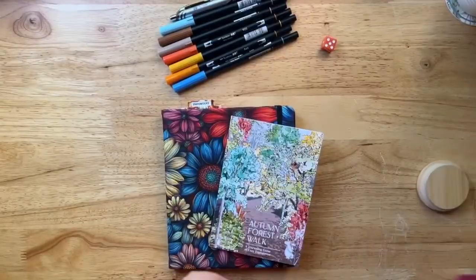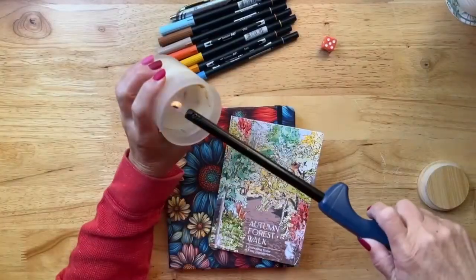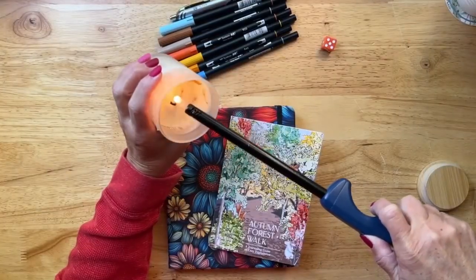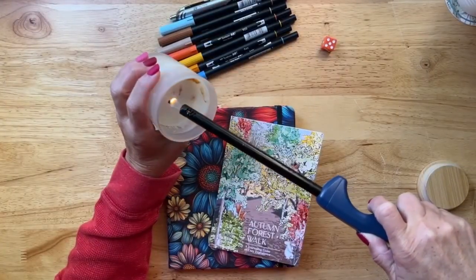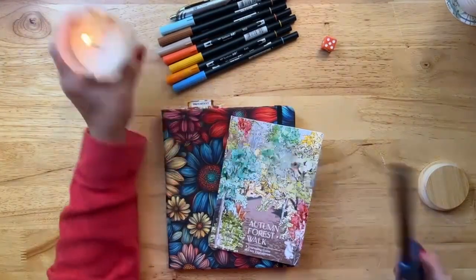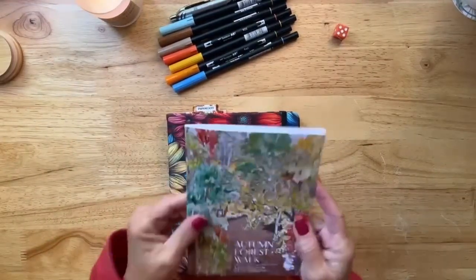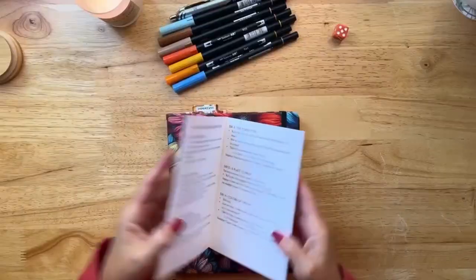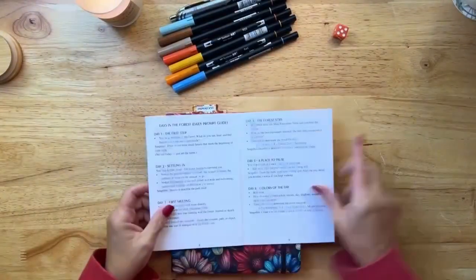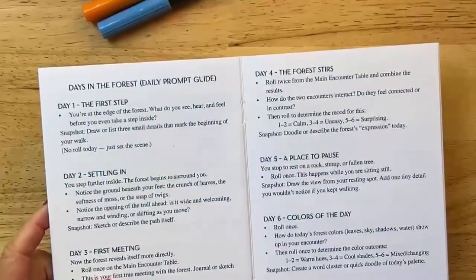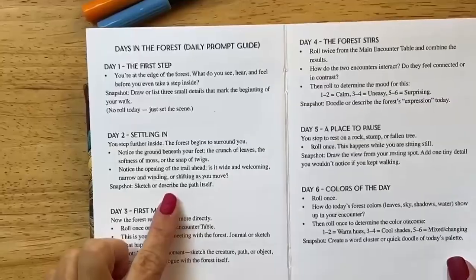I am going to start with a candle and a quick sip of some water today, and then we will get started. Let's start by opening up our game book and see what today holds in store for us. So day 2 is settling in.